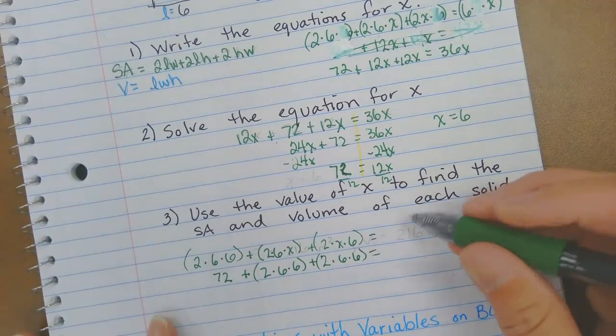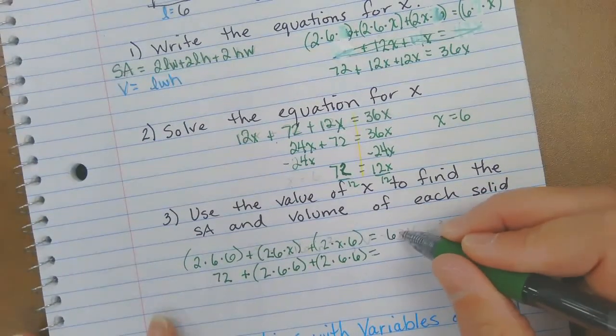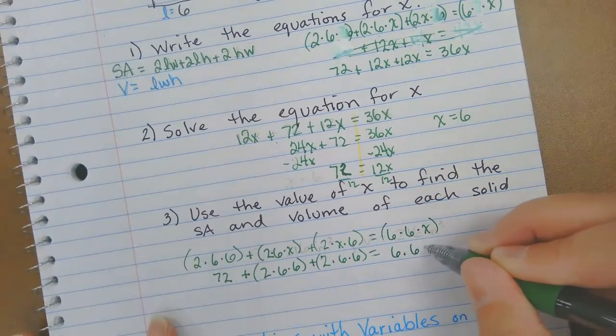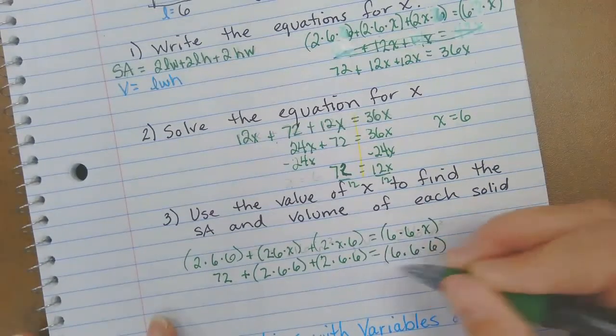Equals, and then we had our volume. And our volume was 6 times 6 times x. So now that's 6 times 6 times 6.